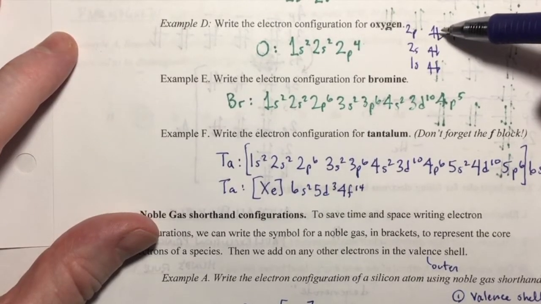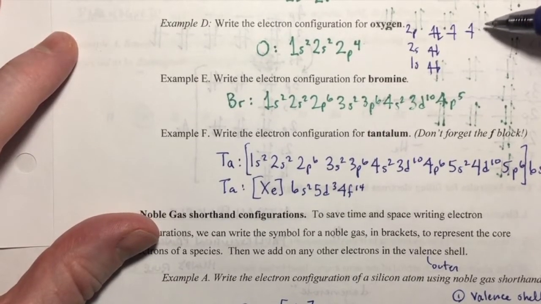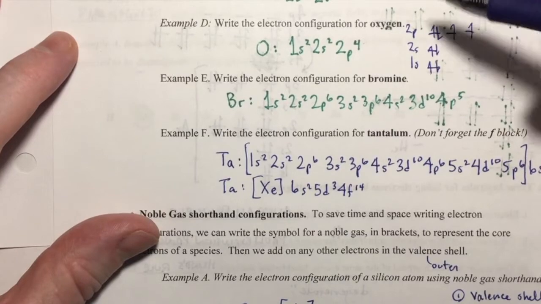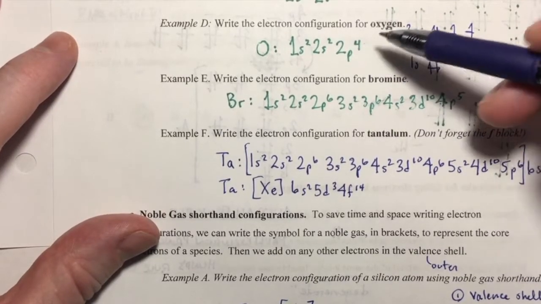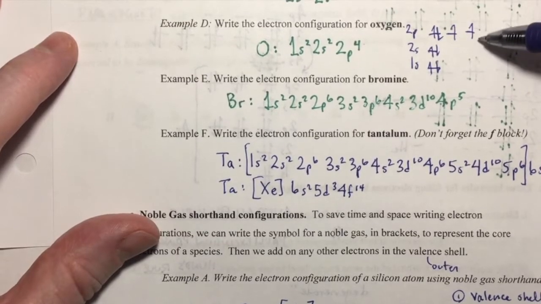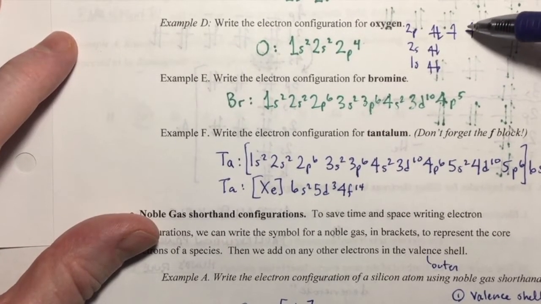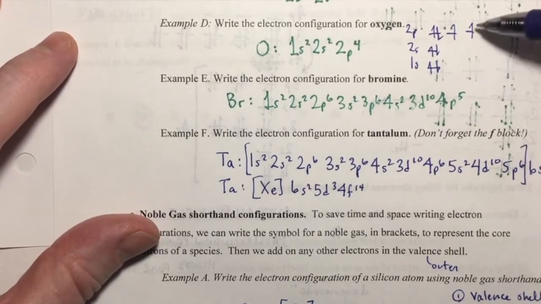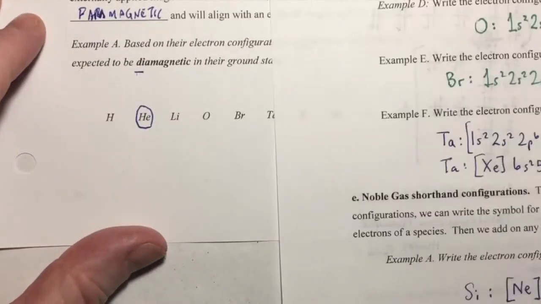And because of Hund's rule requiring us to spread the electrons out before we pair them, oxygen does have an even number of electrons in each subshell, but in the 2p subshell, it has unpaired electrons. So oxygen is paramagnetic because it has unpaired electrons. So we would not circle oxygen.